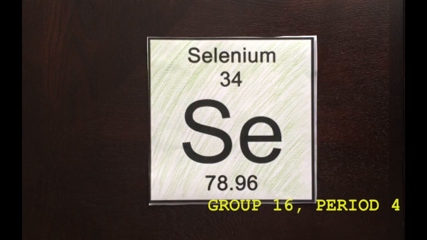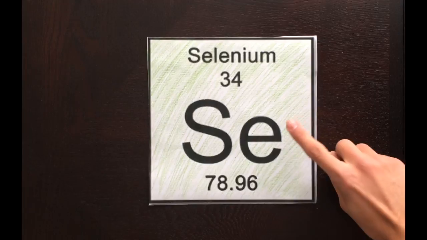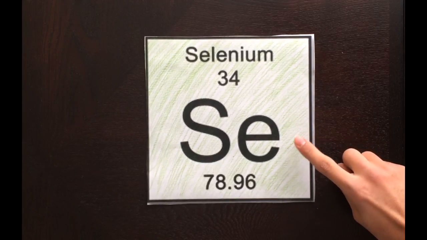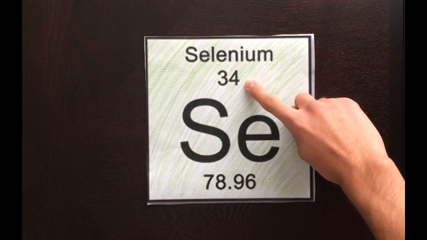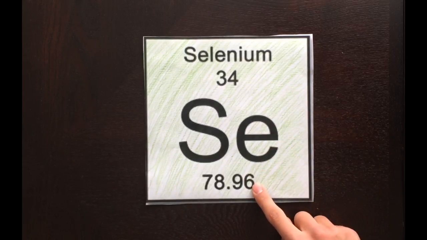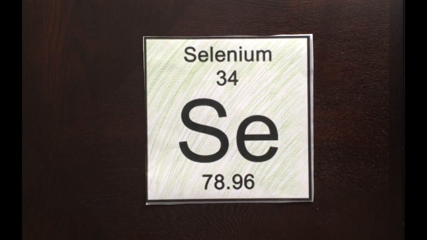Selenium belongs to group 16, period 4 of the periodic table. Its symbol is Se. Its atomic number is 34, and its atomic mass is approximately 80 AMUs, or atomic mass units. Selenium is a non-metal.